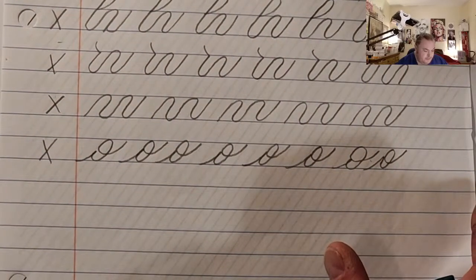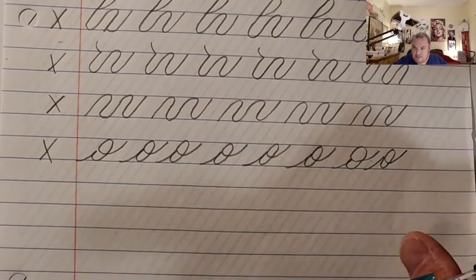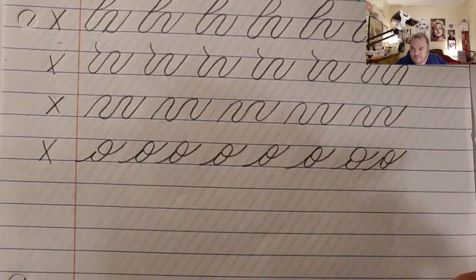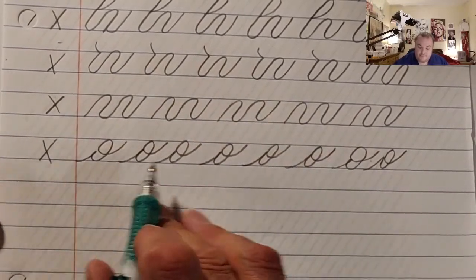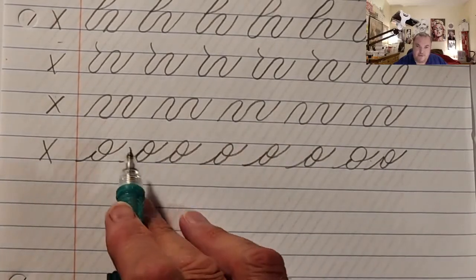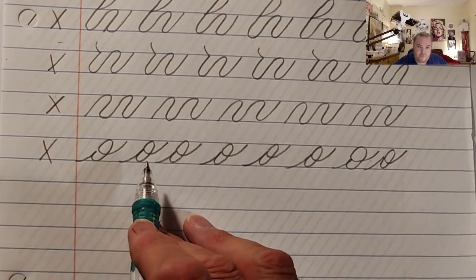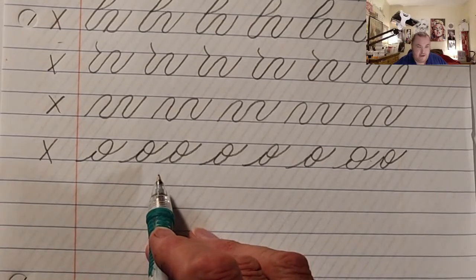The next thing that we're going to learn is the modified double underturn. There's a lot of variation. Is that just a variation? Yes, this is a variation of the letter O. And we will see that ovals and the through ovals will have different results when we are writing words.